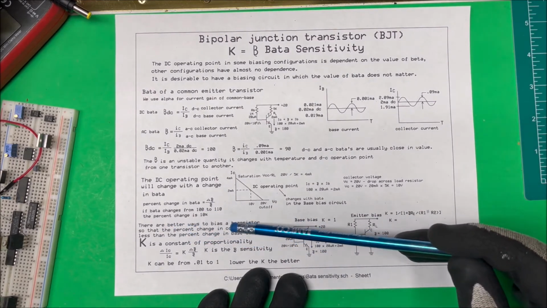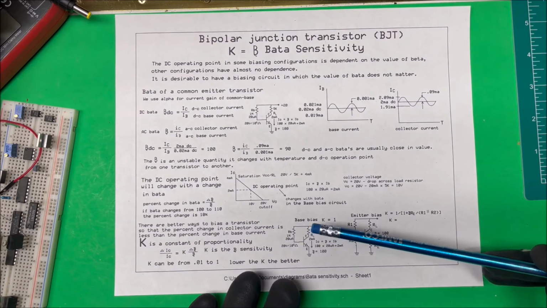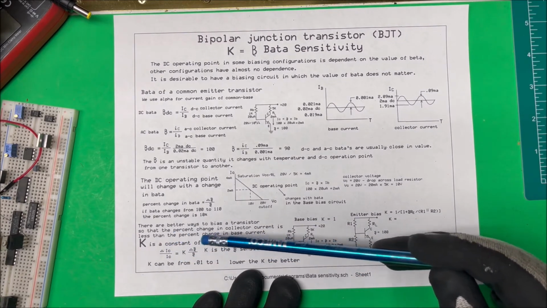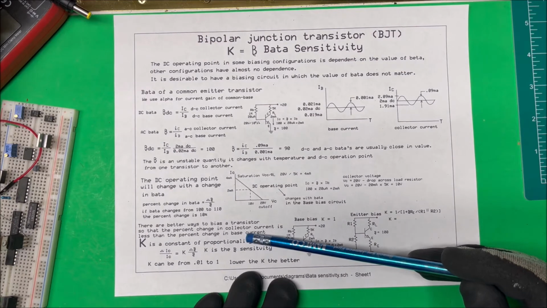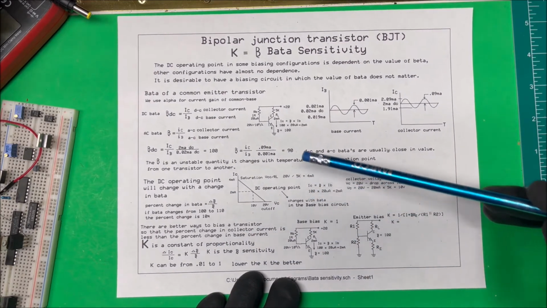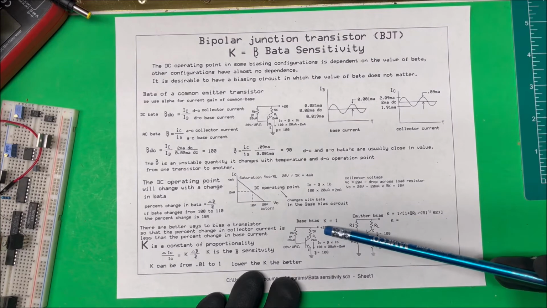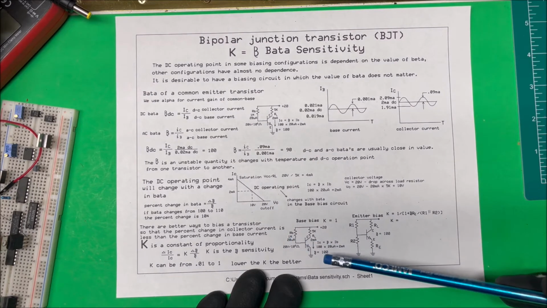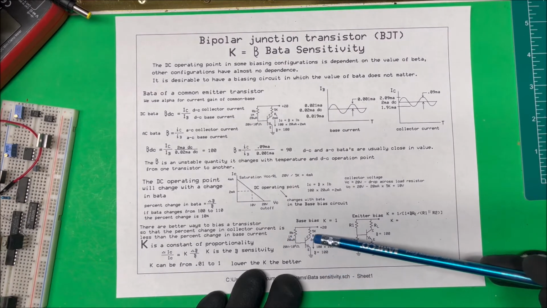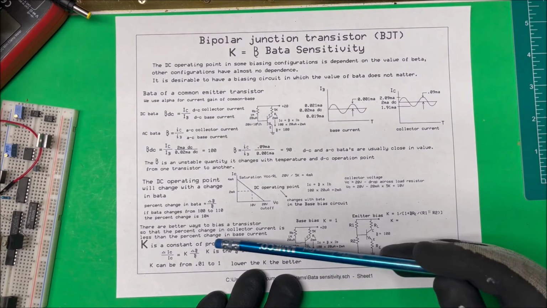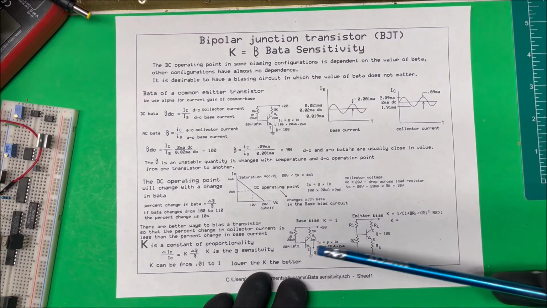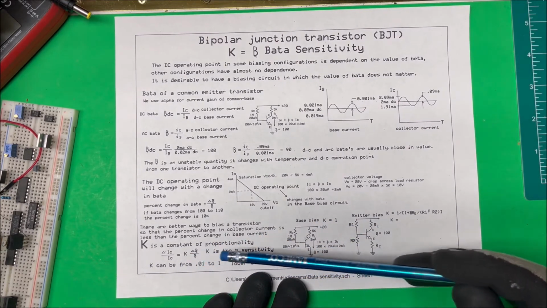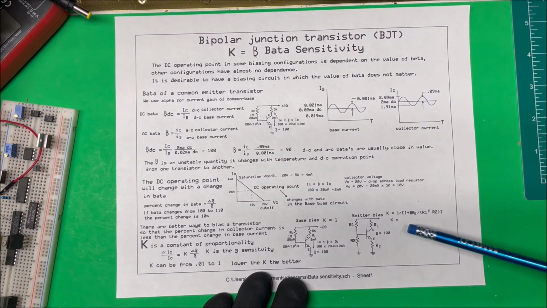Now there are better ways to bias a transistor so that the percent change in collector current is less than the percent change in base current. This K is a constant of proportionality. A K of 1 means your base current and collector current depend just on the beta, so base current times beta equals your collector current. Now you can get the K down to, say, 0.01, or a lot of times it'll be maybe 0.2 or 0.1.